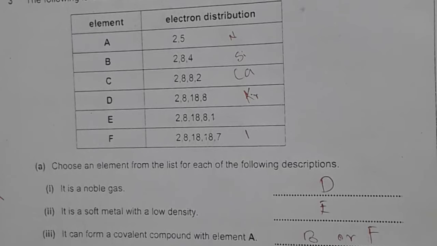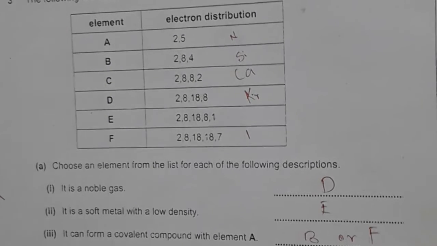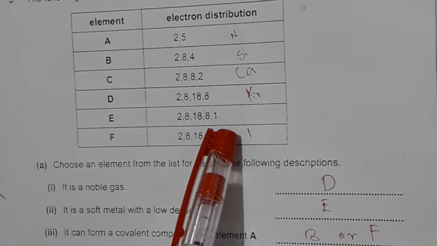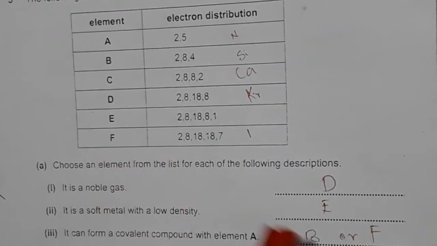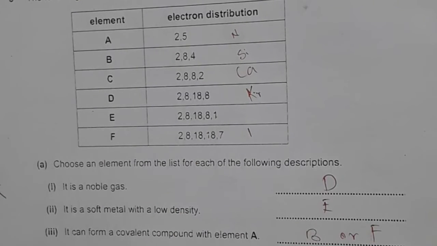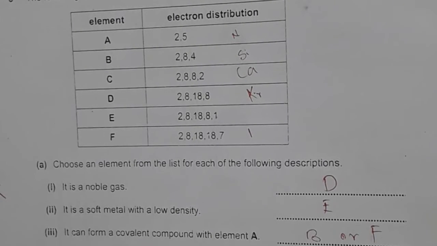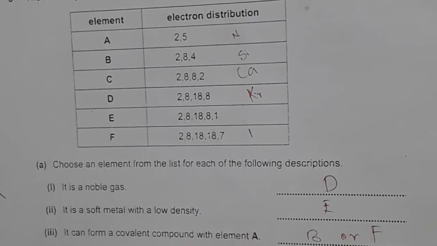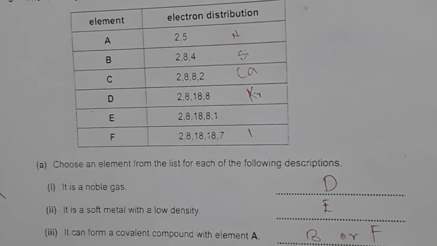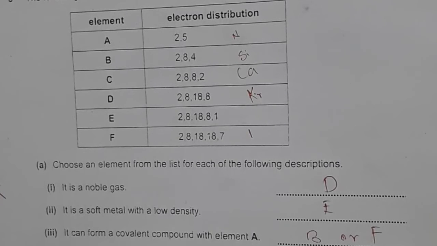So here which will be the soft metal? I told you, this one has outer shell 1, so it is group 1, so it will be a soft metal. Next one, it can form a covalent compound with element A. It is nitrogen, a non-metal, which makes covalent bonds. So you have to say another element that makes a covalent bond.